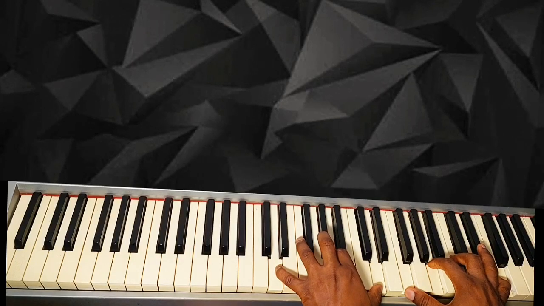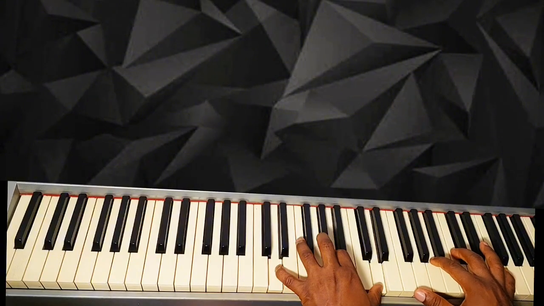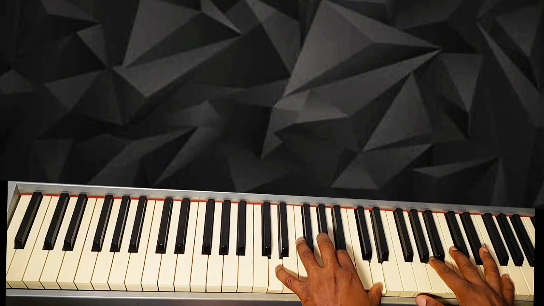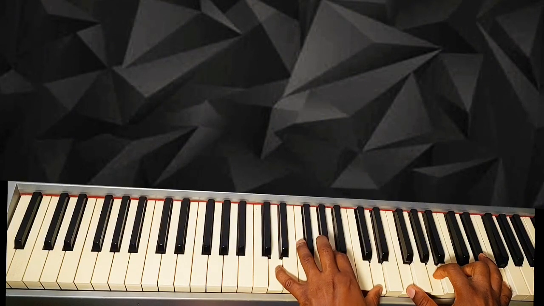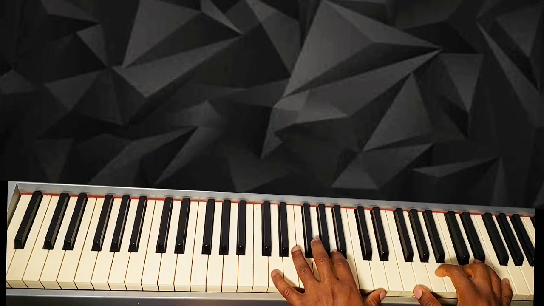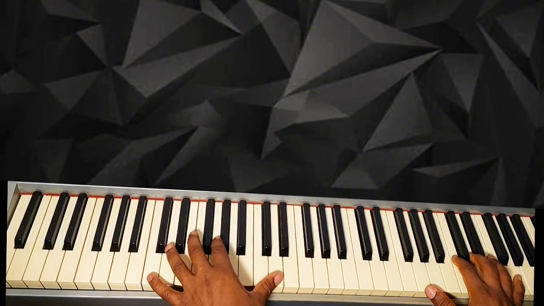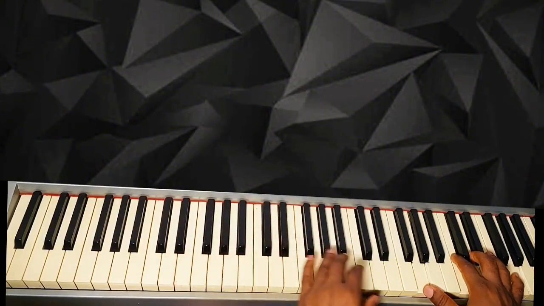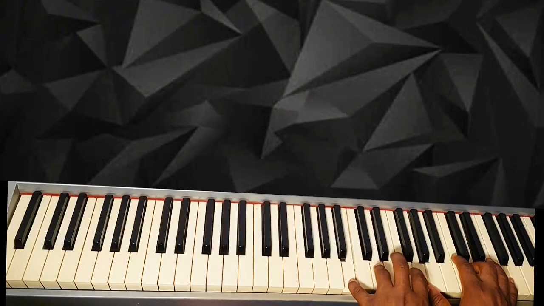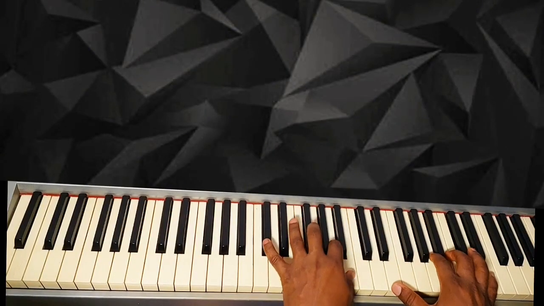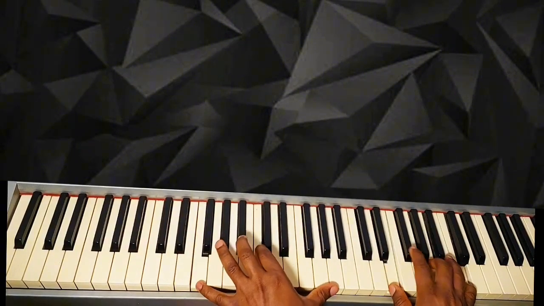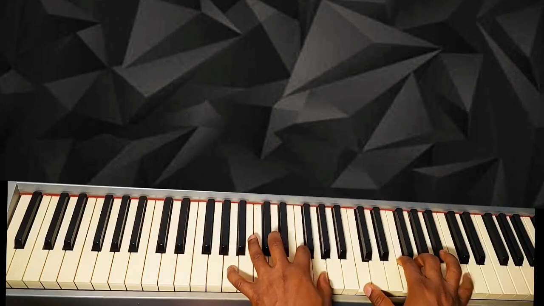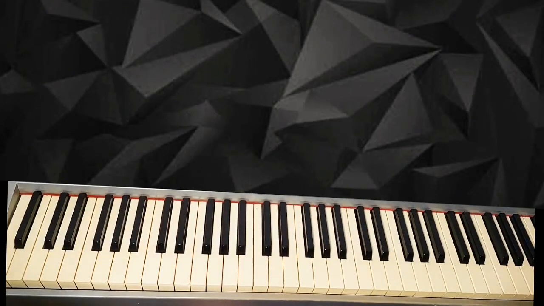Then we go to our D minor chord, which is from the top to the bottom, we have an F sharp. So we have the F major chord, we have the F, we have the C, we have the A, we have the F. While for our left hand, we have the D, we have the A, and the D minor. So that's the first part.